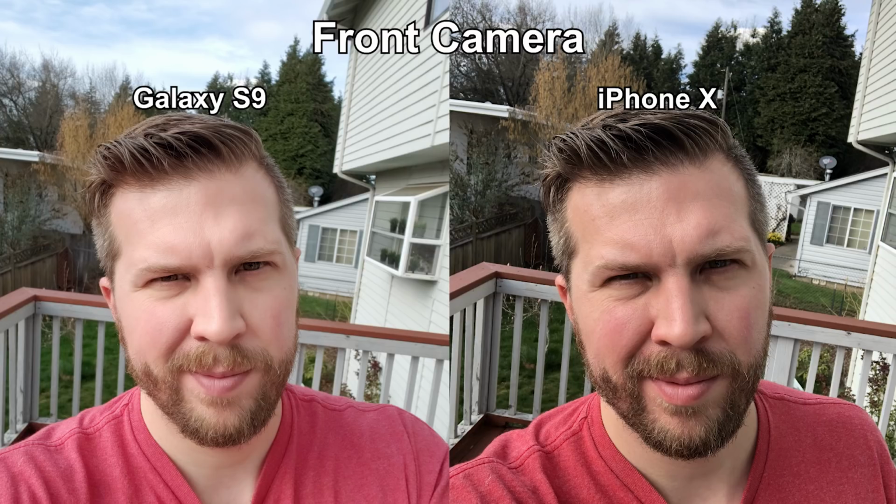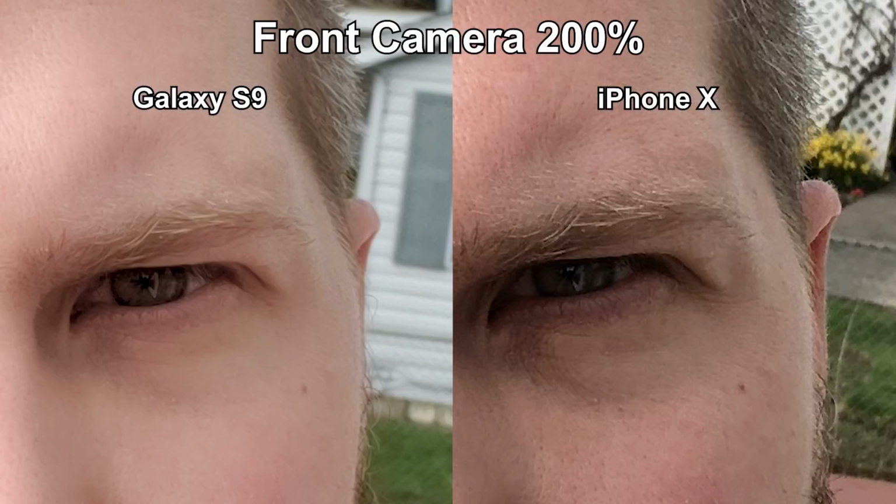With the front camera, the iPhone X has a rugged, natural look, while the S9 has a bright and airy look. It should also be noted the S9 has skin smoothing enabled by default in selfie mode. I personally prefer the more rugged look of the iPhone, but to each his own. In this case, I think it's an overall tie.